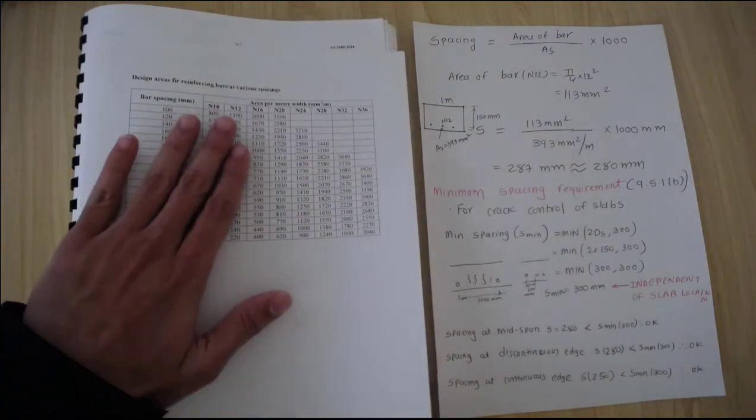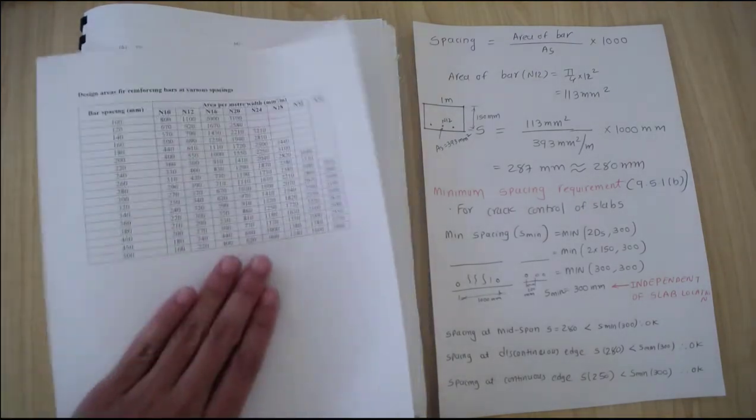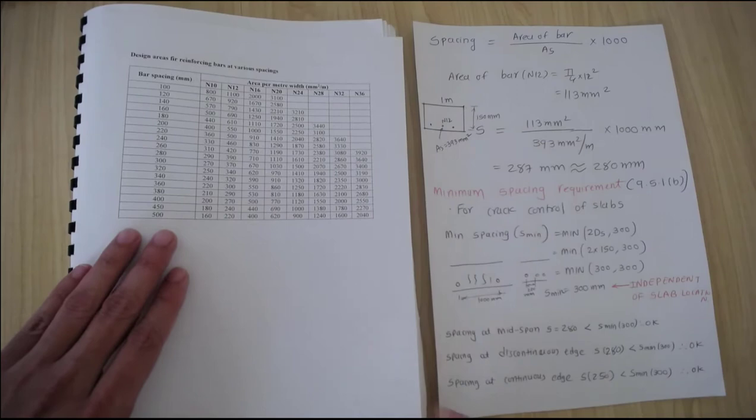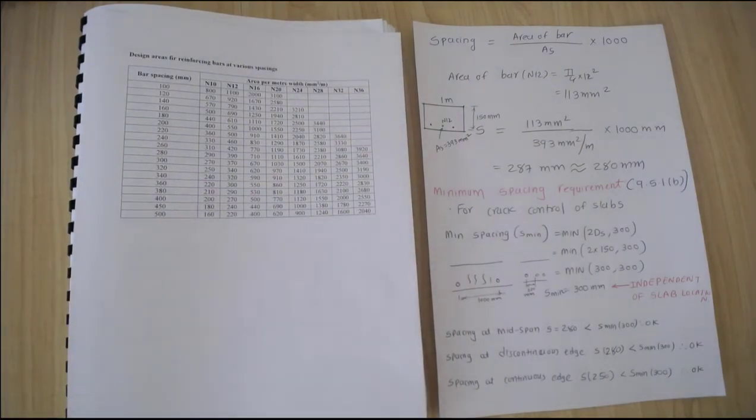Continuing straight from the last video where we looked at the spacing, we calculate the spacing of the reinforcement. Let's say you don't have these tables with you. You can develop these tables. You can just pause this video and develop them in Microsoft Word and keep them with you. But let's say you don't have these tables.